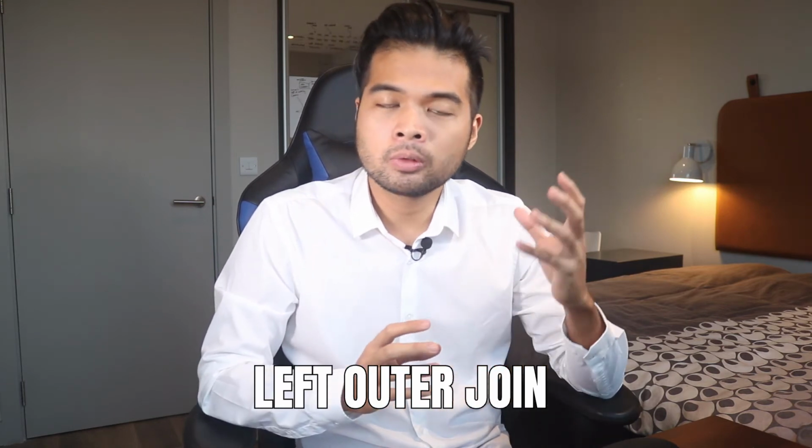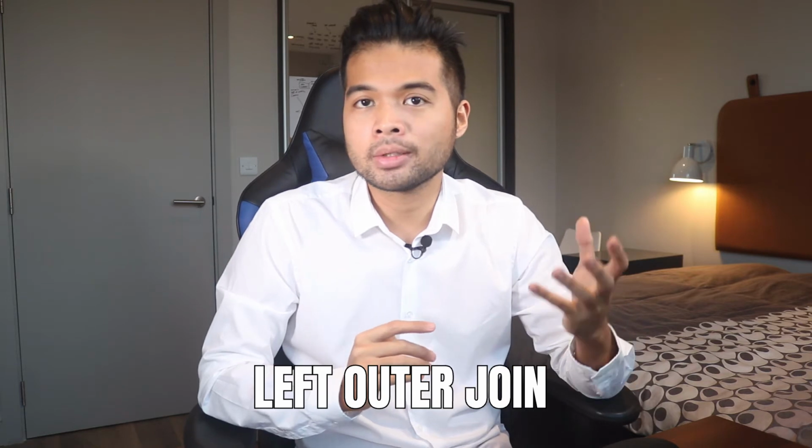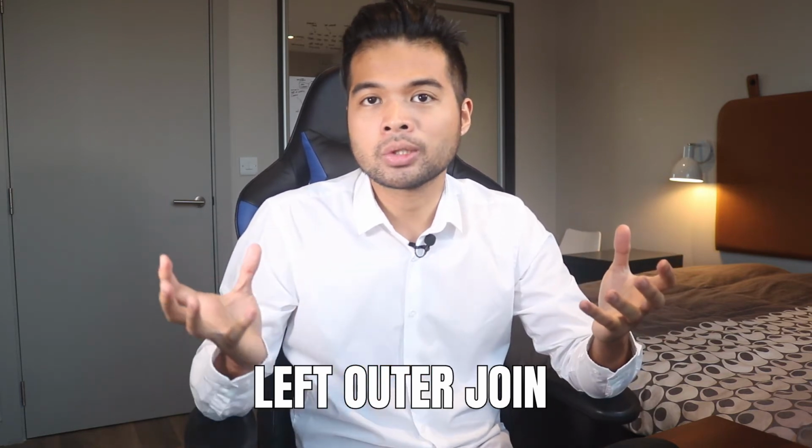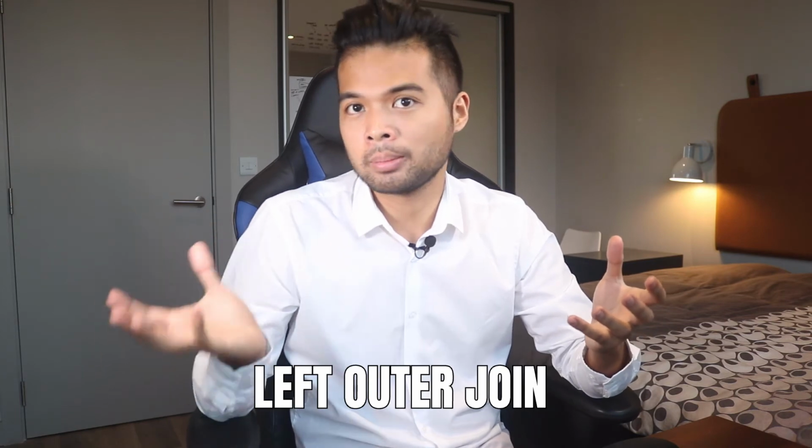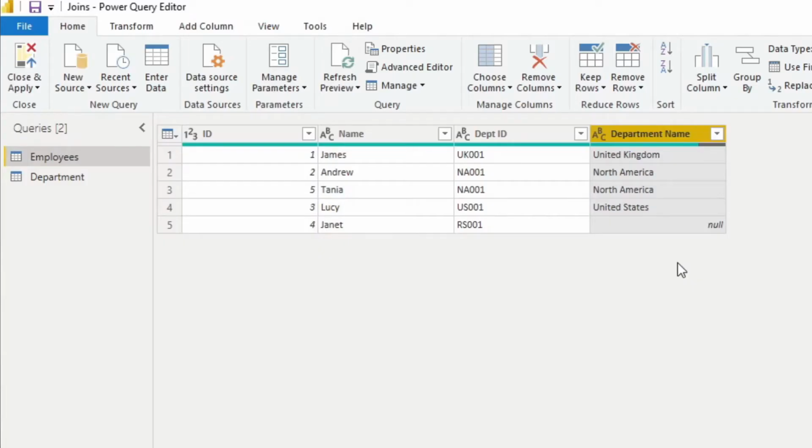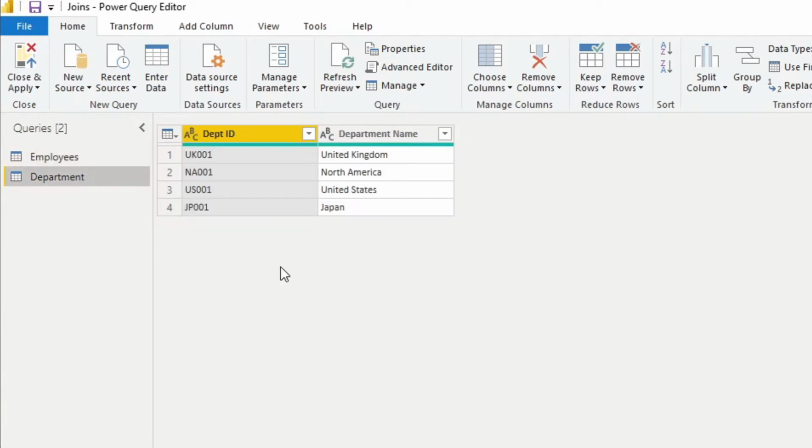The first join that we used is the left outer join. This gets all of the values from the left table, in our case the employees table, and any matches from the right hand table, which is our department table. If we compare the results to the original table that we had before we did the merge, you'll see that, for example, you will see Janet in this result, even though she doesn't have a department correlating to her, which is as expected because Janet, the employee, is on the left table. And if we look back at the department table, we have a department called Japan, which doesn't have any matches between the department and employees, so it doesn't get shown in the results.